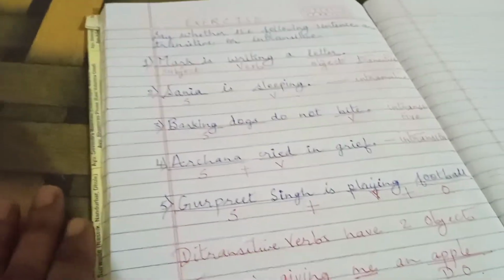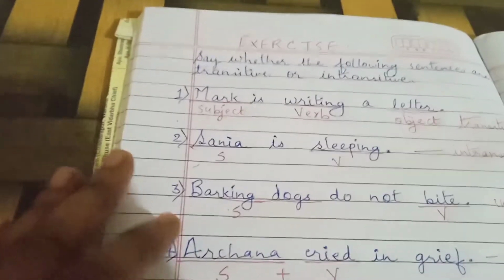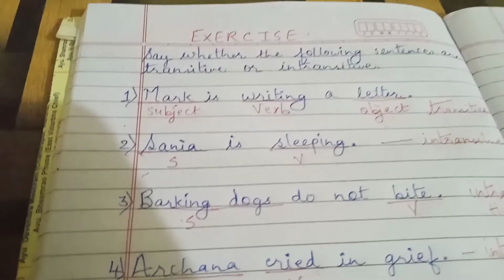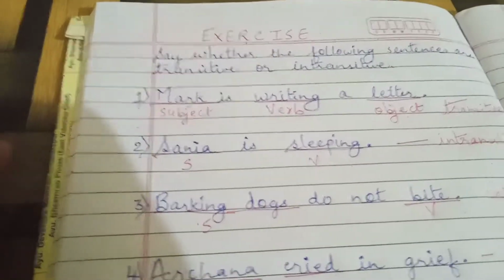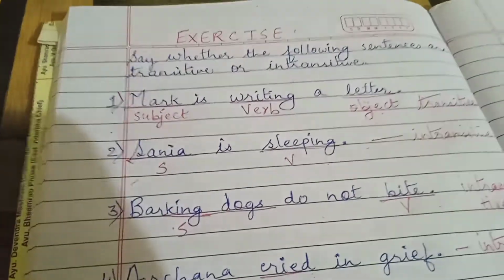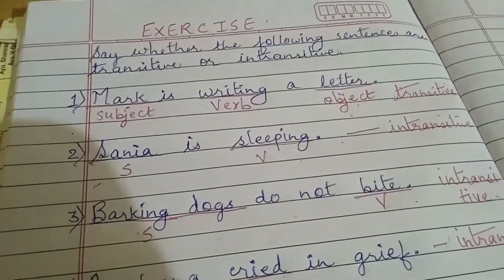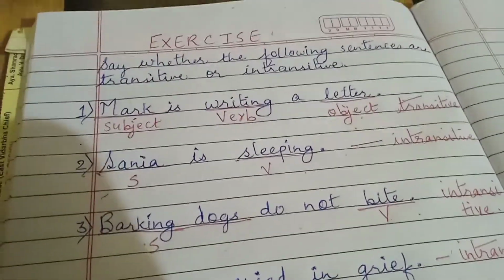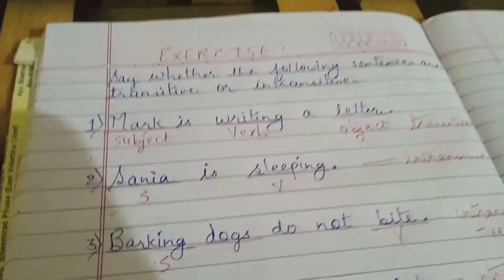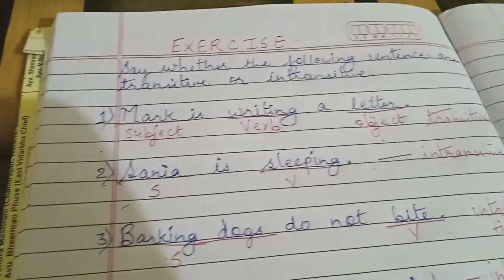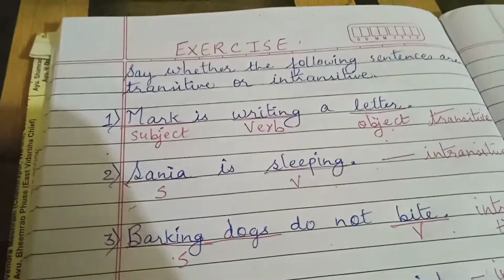So with this we have completed the exercise. To conclude, once again I am telling you how you will identify whether the verb is transitive or intransitive. You will have to ask the question what and whom, and if you get the answer then the verb is transitive. If there is no answer, then the verb is intransitive.